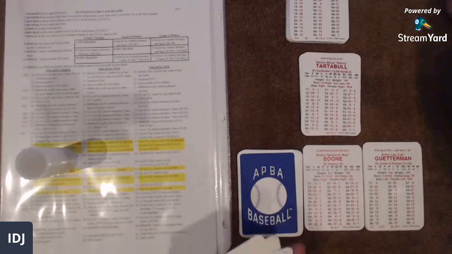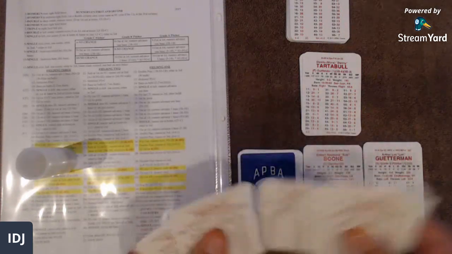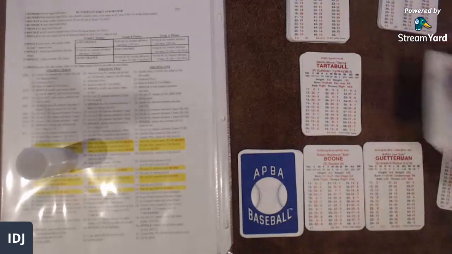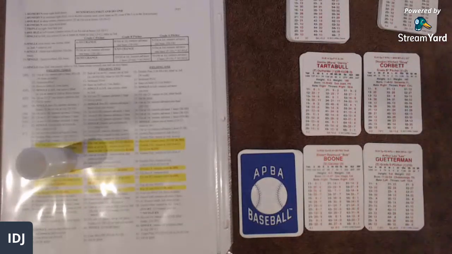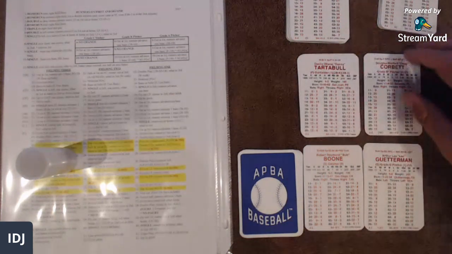So these are all the position players. These are all the pitchers. I believe I had them separated. We're going to bring in. All right. I'm going to get a couple of them out here. All right. So we're going to bring in Doug Corbet. Doug Corbet is going to come in to pitch against Danny Tarnable.